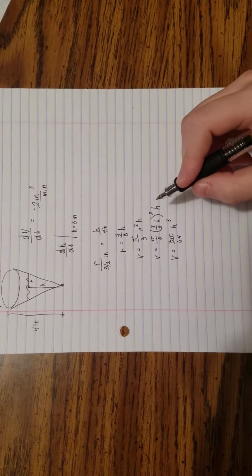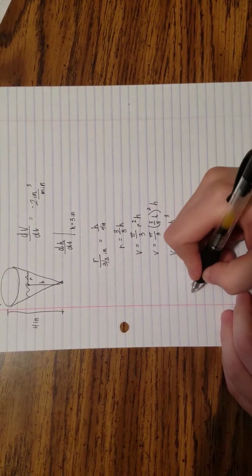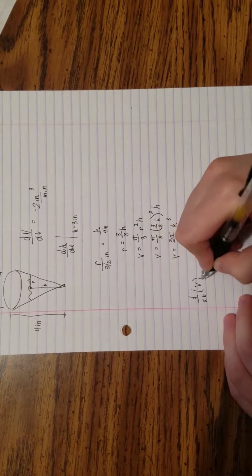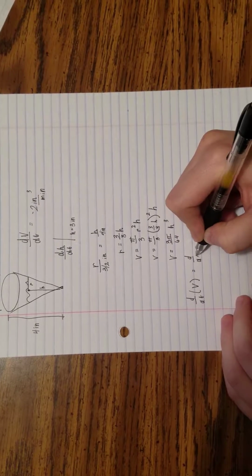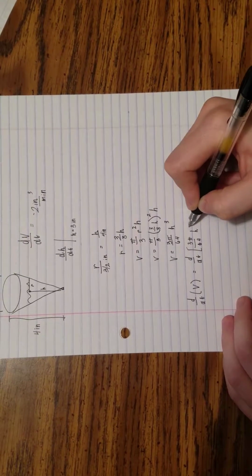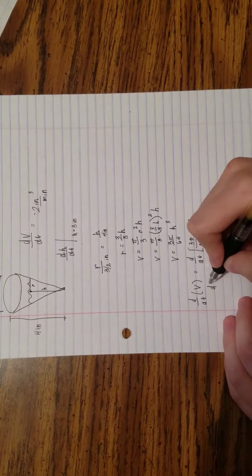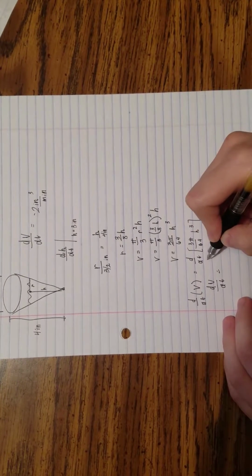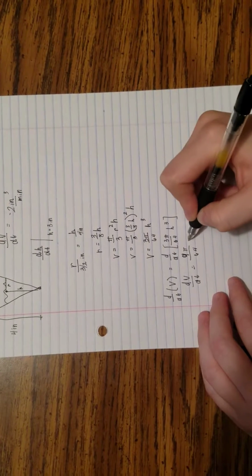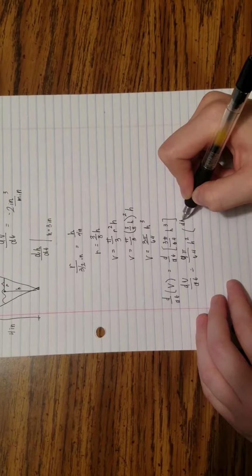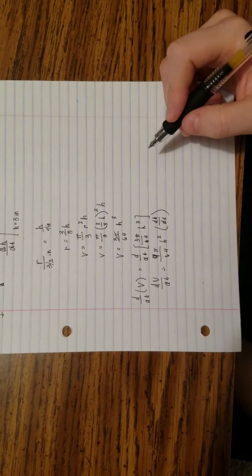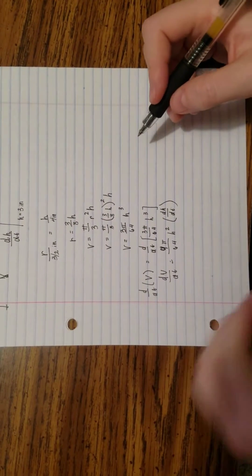Now if we take the derivative of the volume formula, so that would be d/dt of V is equal to d/dt of 3 pi over 64 times H cubed. dV/dt would equal 9 pi over 64 H squared times dH/dt. Now we want to solve for dH/dt.